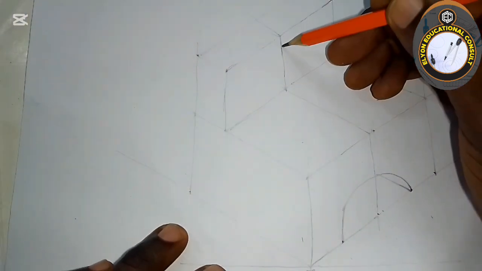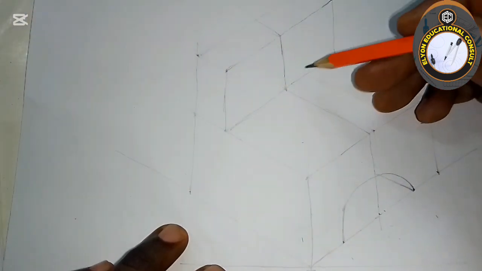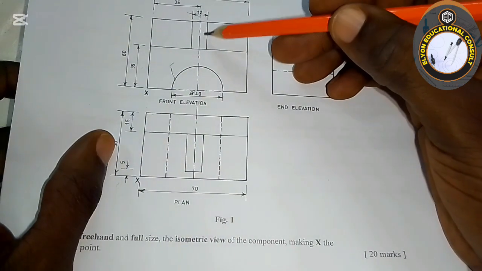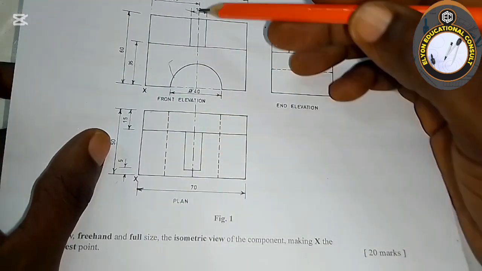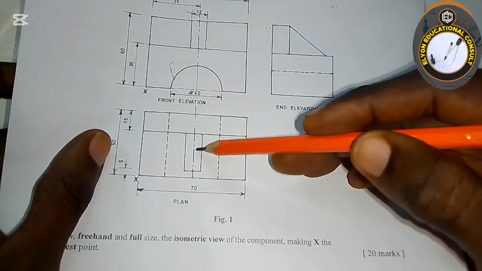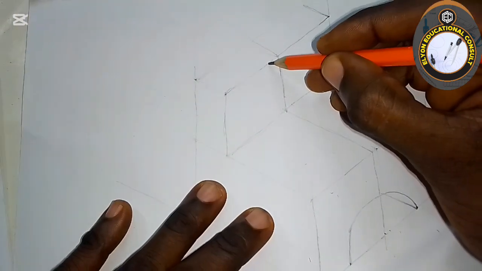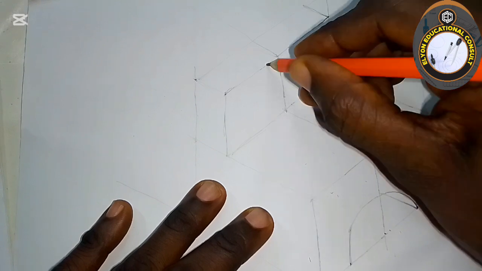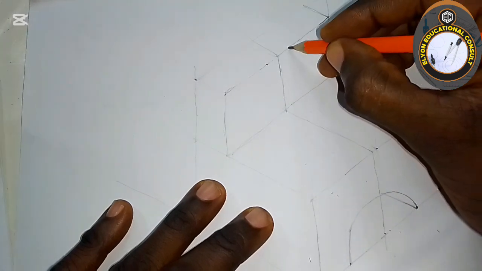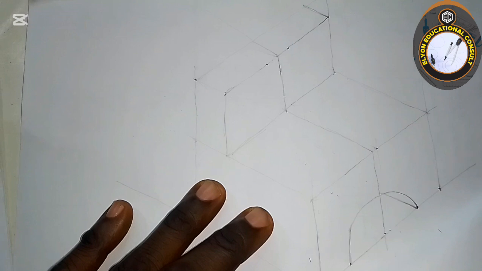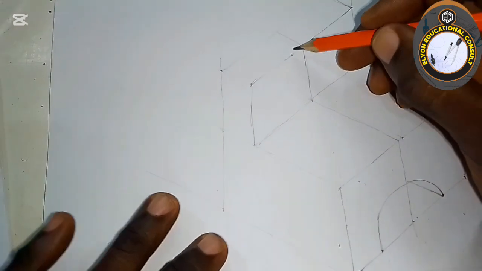Okay, we need to represent that here now. That looks like this. If you look at the dimension here, let's look at the plan. This is the plan, so 12. So from this side now, if I take, let's say this is my 0.6 and this is 0.6, then from here produce a line.